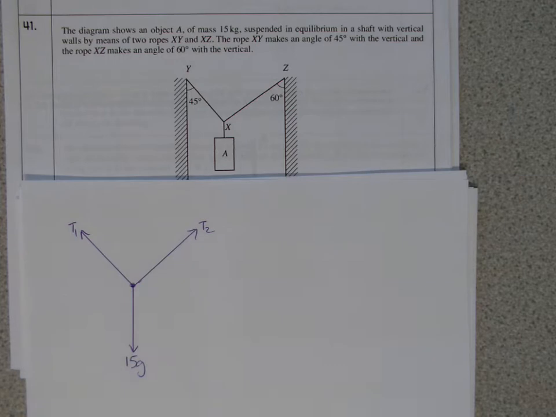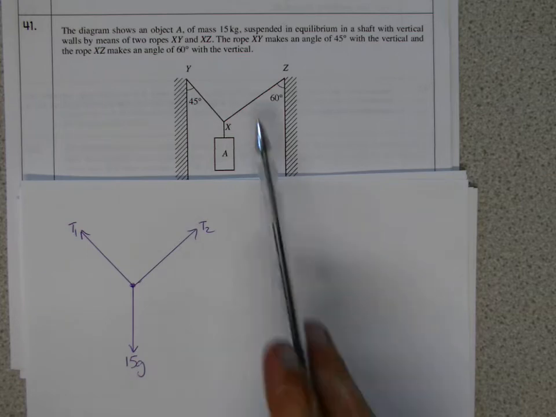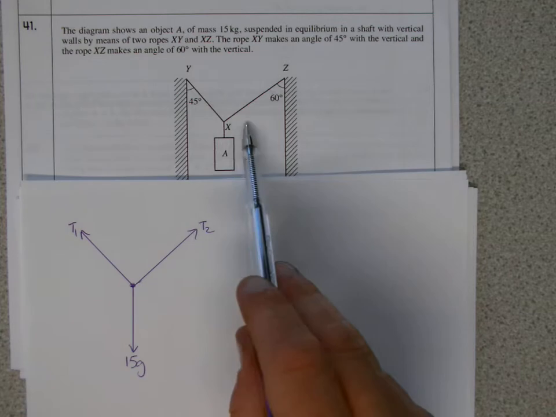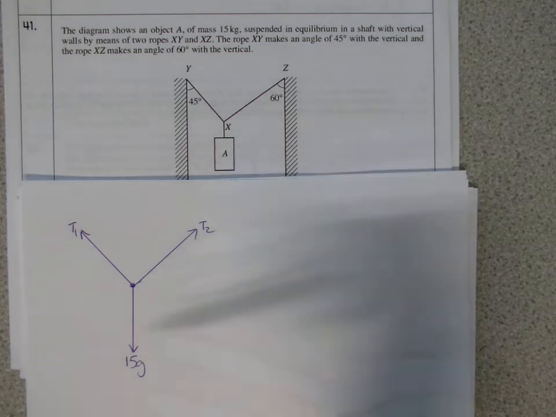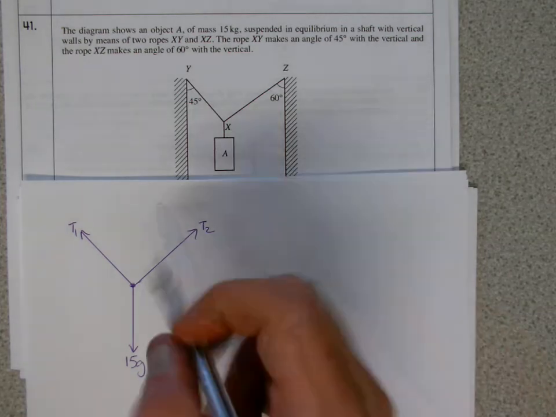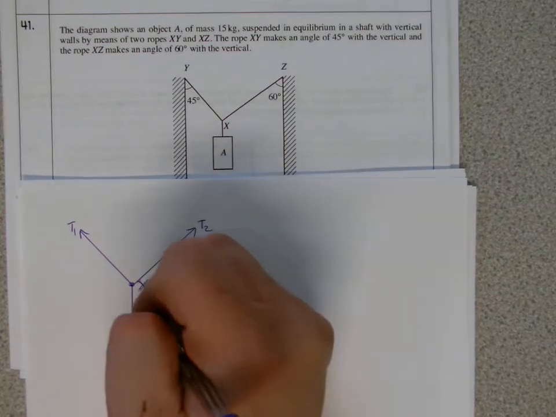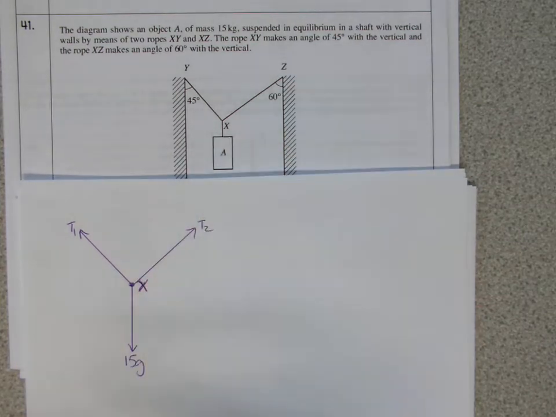Okay, so this system here is in equilibrium, where you've got this mass of 15 kilograms held by these two ropes at these angles here. But we need to remember that it's all focused on x, this point x here, and we need to see the forces resolved at x. That's where everything is balanced.